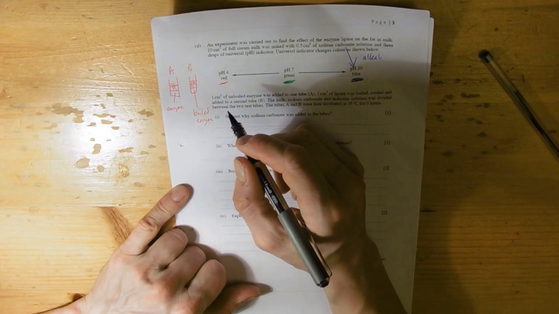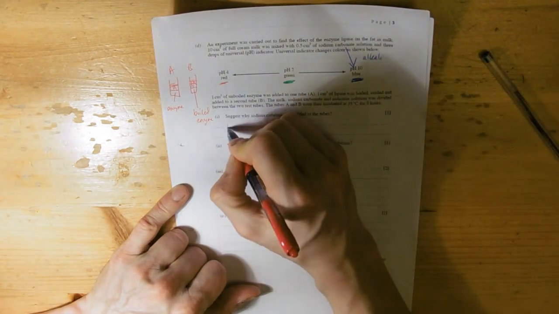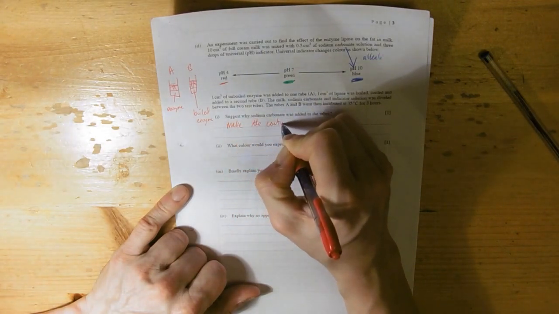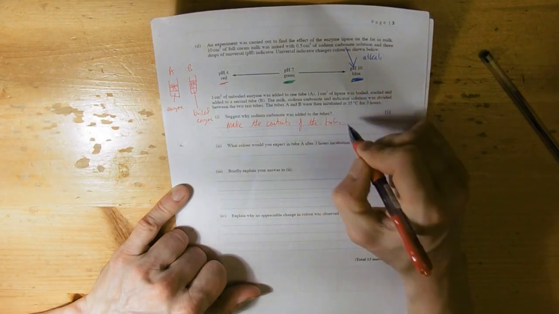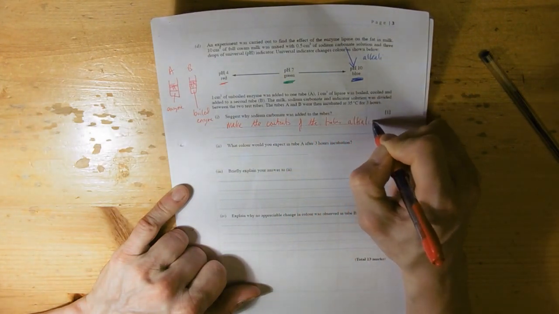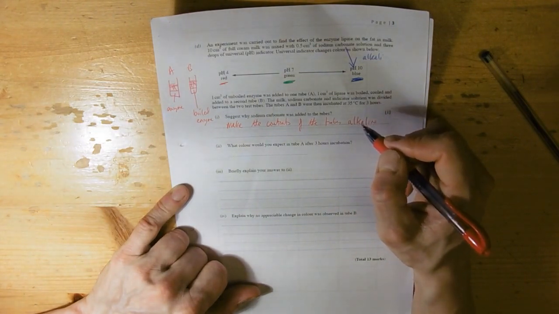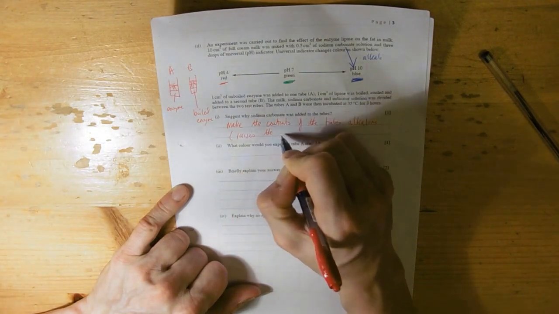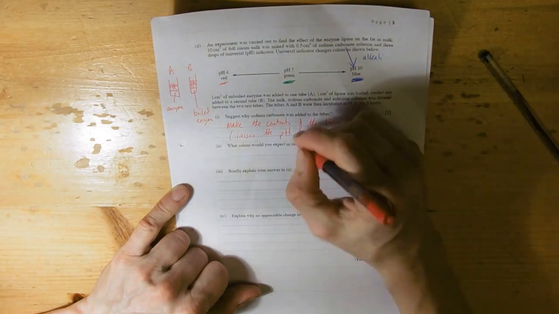So we just need to say make the contents of the tubes alkaline, or raises the pH.